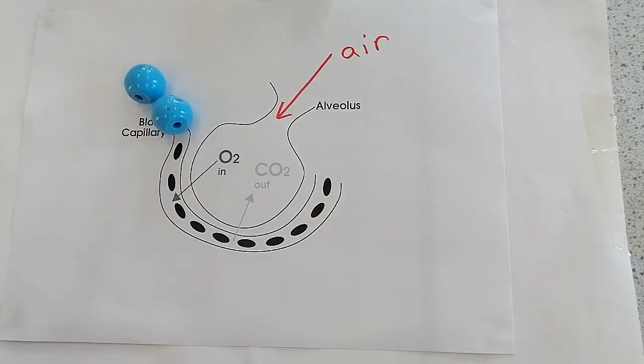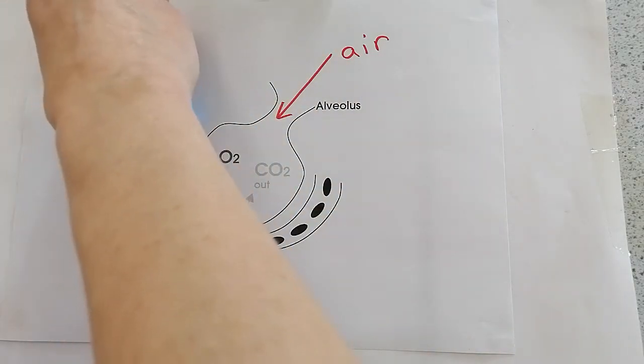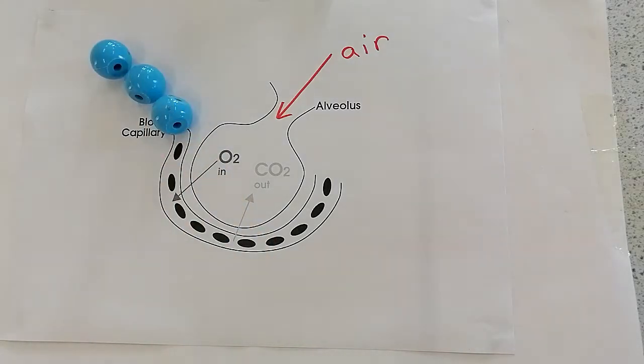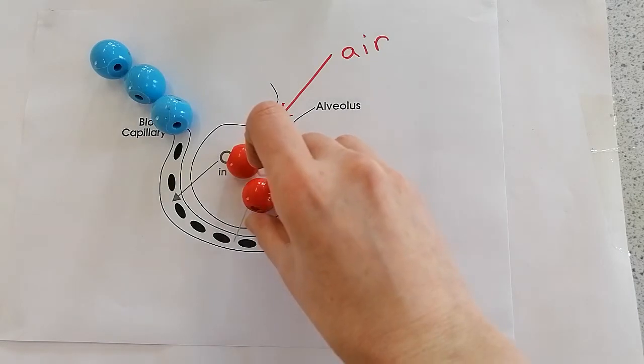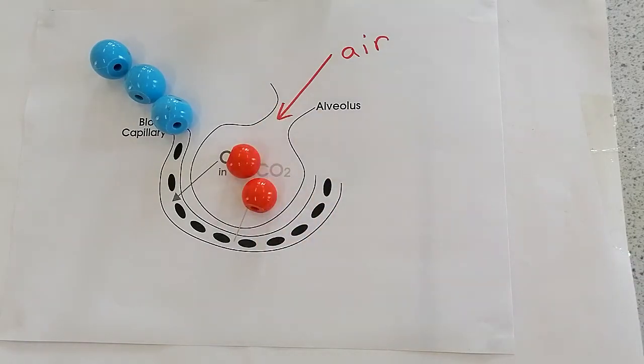So there's going to be a lot of carbon dioxide in this blood. The air that we breathe in will have lots of oxygen in it, and the oxygen that we breathe in, we want to go into our blood to allow us to do respiration. Gas exchange is simply the swapping of these two things over.